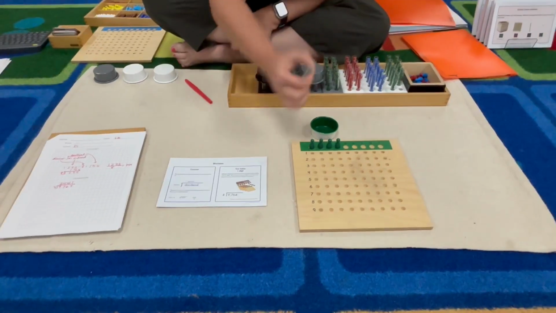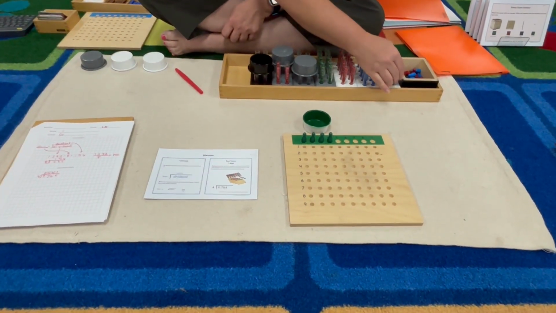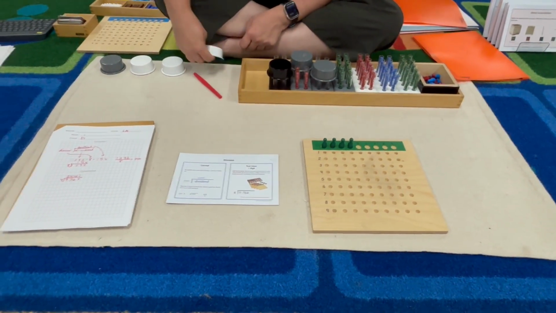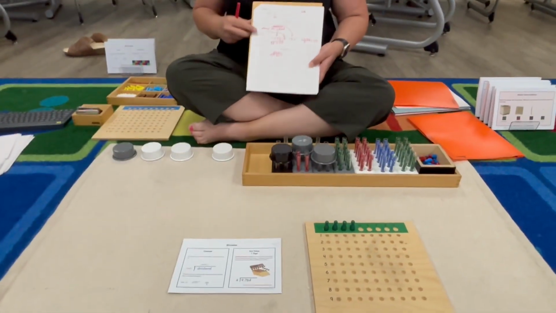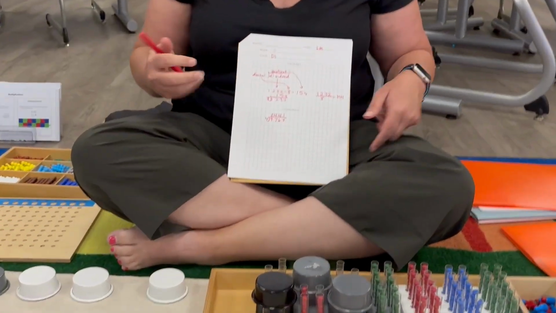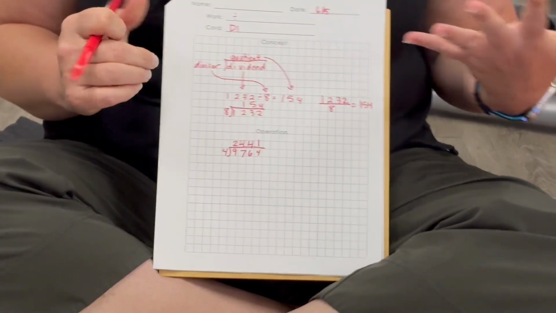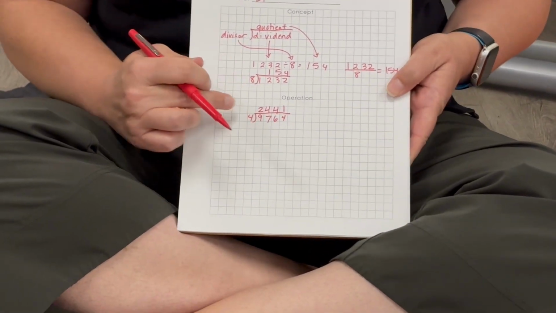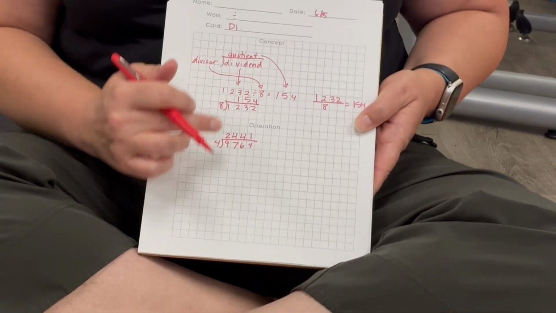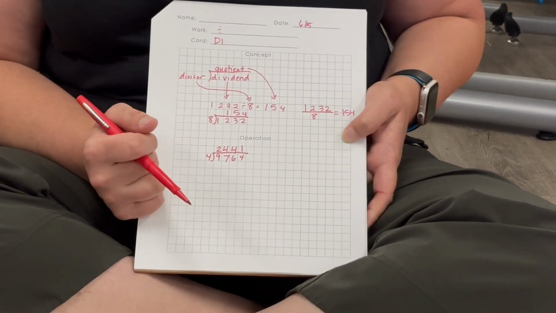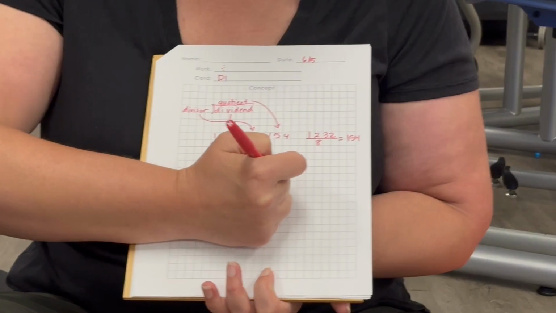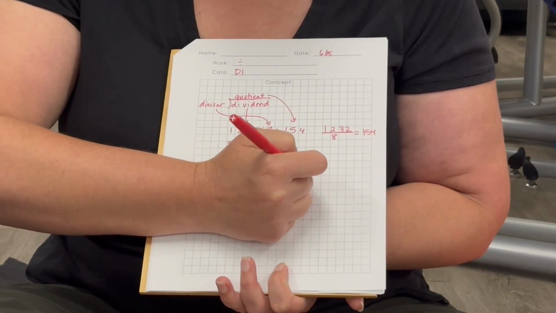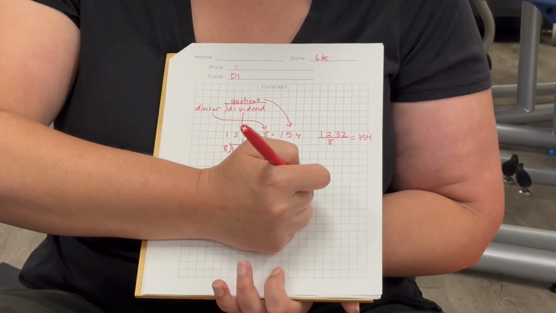All right, so now we need to check our work because we want to see if we got it right. And what is the opposite of division? Multiplication is the inverse. Yes, multiplication is the inverse of division. So to check our work, we can multiply our quotient by the divisor and see if we get the dividend as our answer. So now we're practicing multiplication, which we've been working on, which is great. So 2,441 times 4.